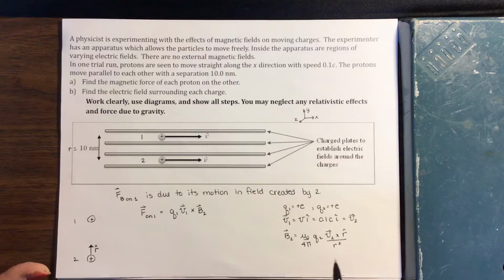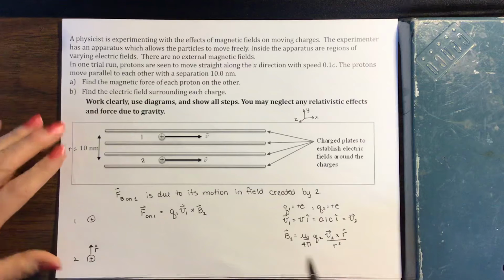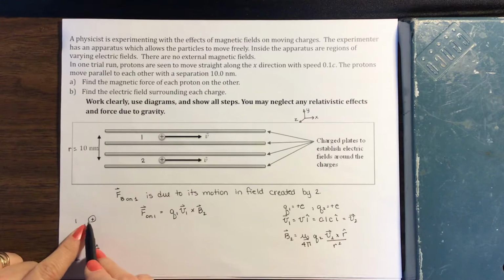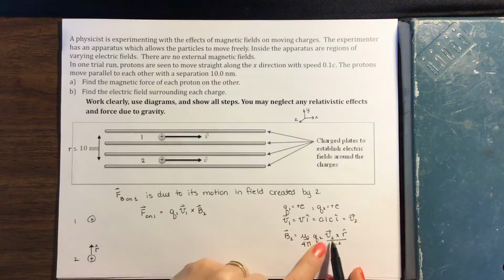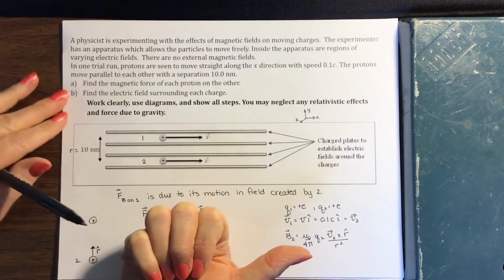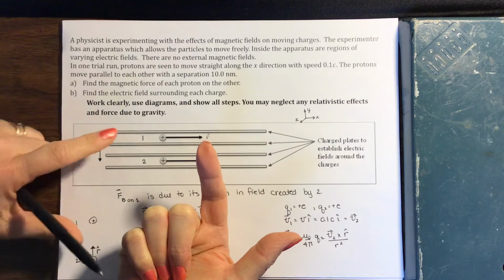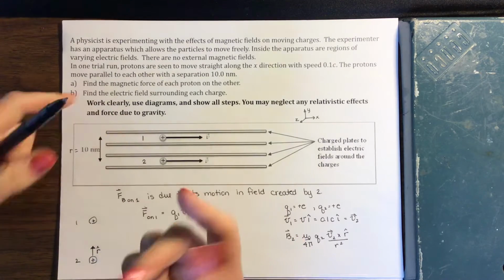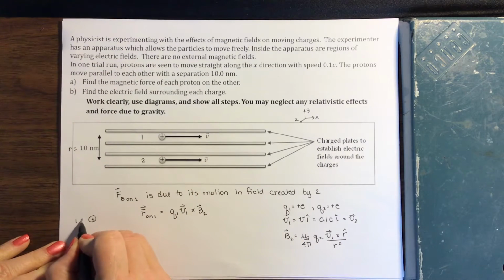Okay, so let's figure out the direction of the magnetic field here with our right-hand rule, and let's figure out the direction of the magnetic force, just so we have an idea of what's happening. The direction of the magnetic field at charge 1 is going to be given by the direction of v2 cross r hat. So v2 points this way, r hat points this way. The direction of the magnetic field at 1 is going to be out of the page.